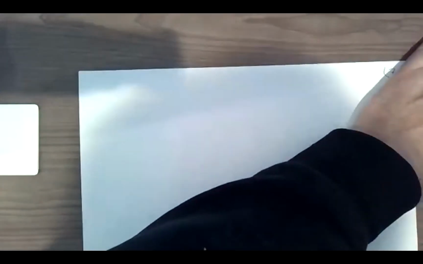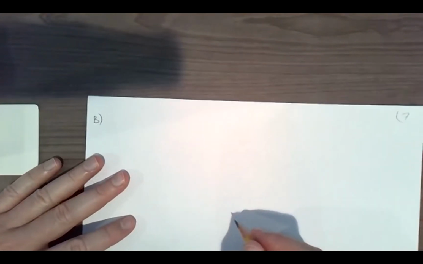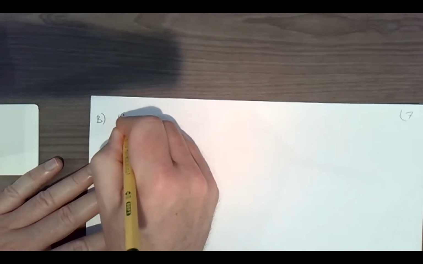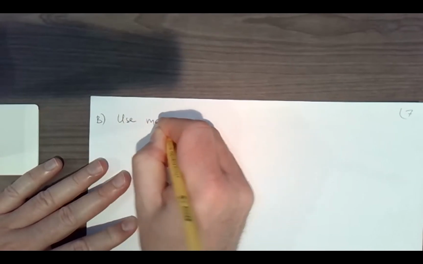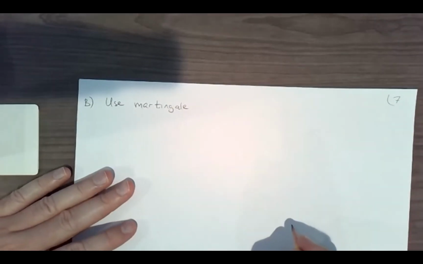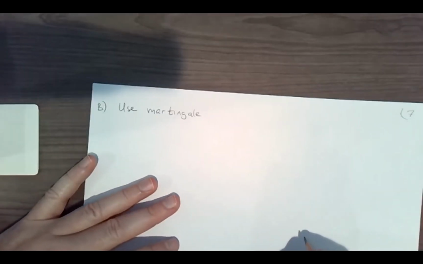Maybe I should call them A and B. So this is A and B. So B is, you can use the martingale representation theorem. Have you guys gotten to that point yet with Professor Pham in 622?